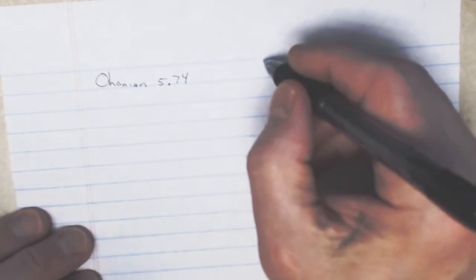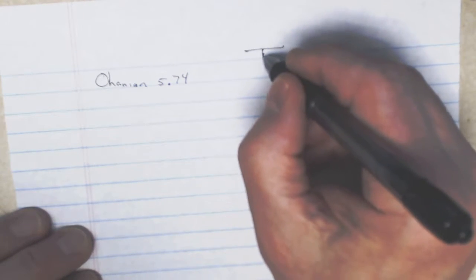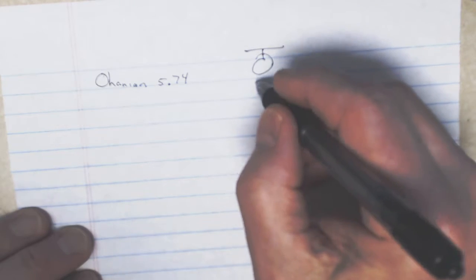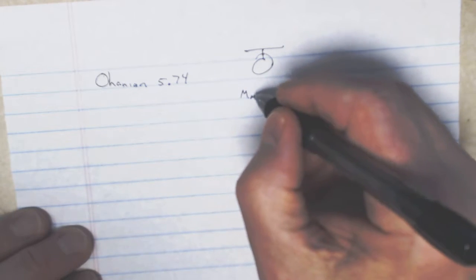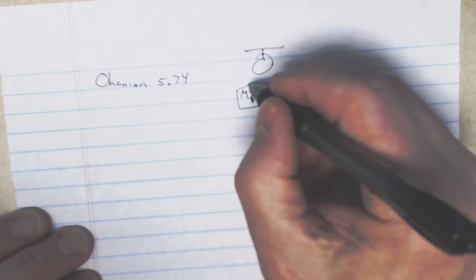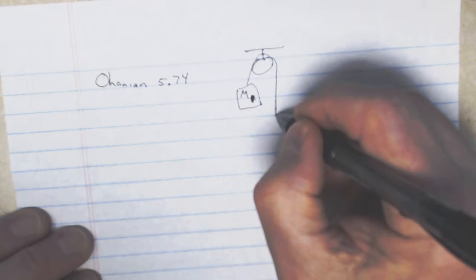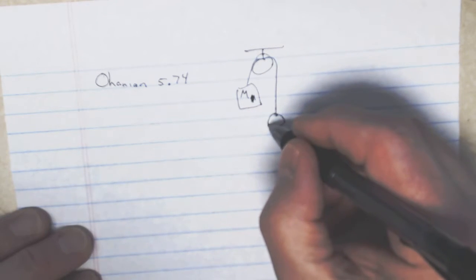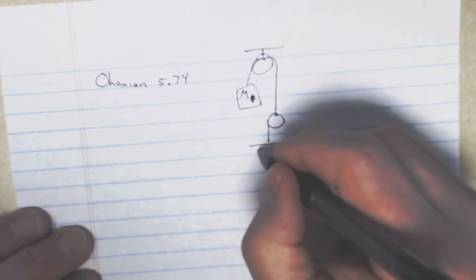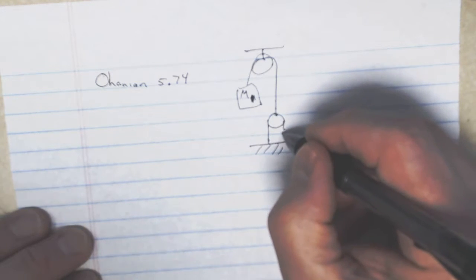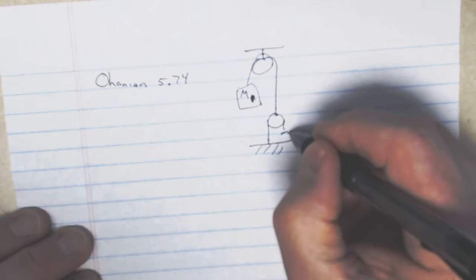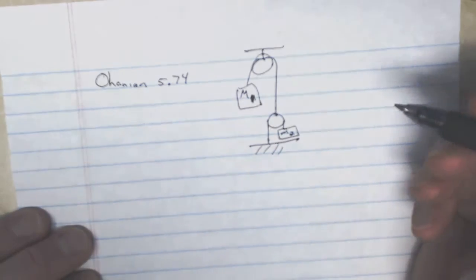5.74. This is the problem where you've got a couple of ideal pulleys and you have a mass 1 on the left of this one attached to another pulley where the left side of this rope is attached to the floor, and you have a mass M2 hanging from the right of that.